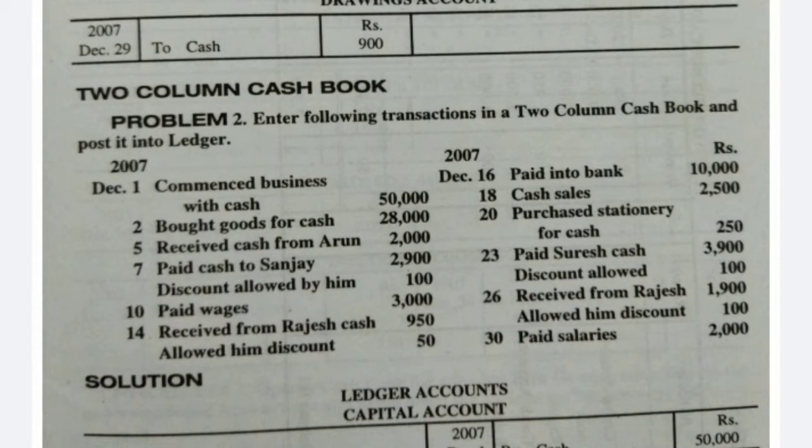So likewise in problem number 1, we need to prepare a separate ledger account for each and every item account. Okay, next, in the month of December, on December 1st, commenced business with cash, that is 50,000. So what would be the entry? Here they have not given the opening balances for cash, so no balance brought down in the cash book. They have directly commenced the business, so there will be no cash balance before commencement of the business.